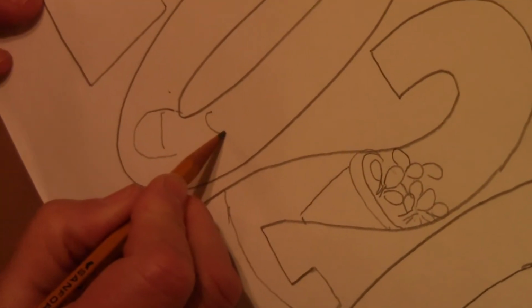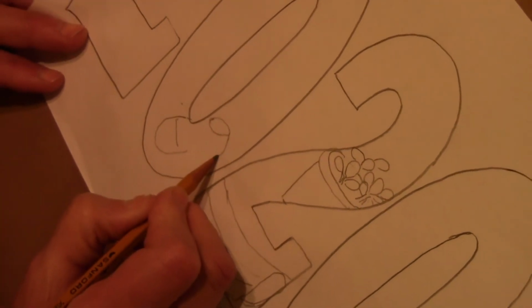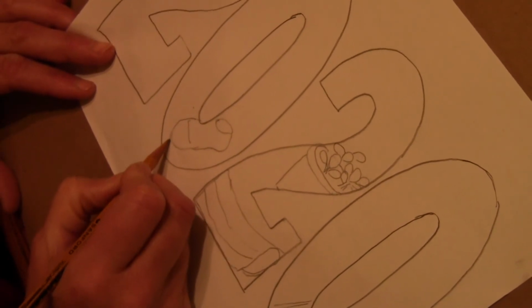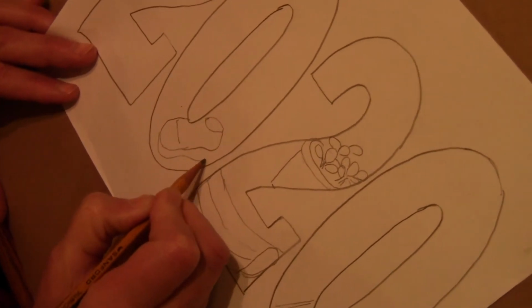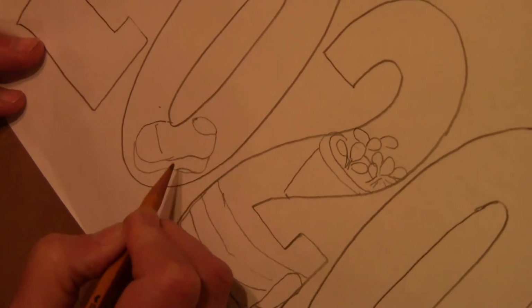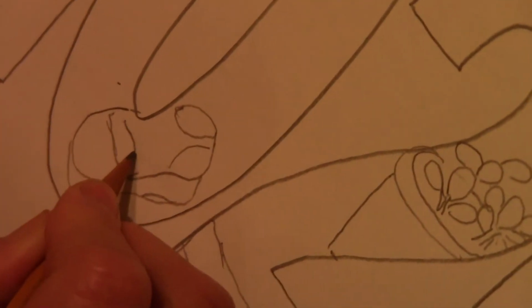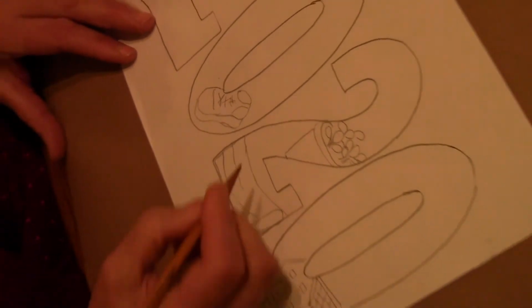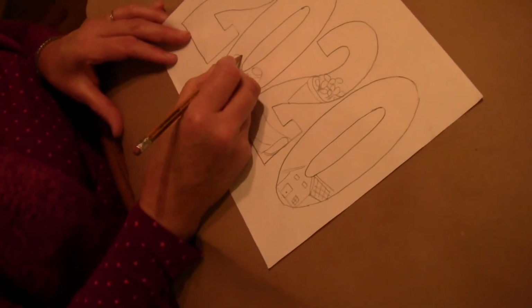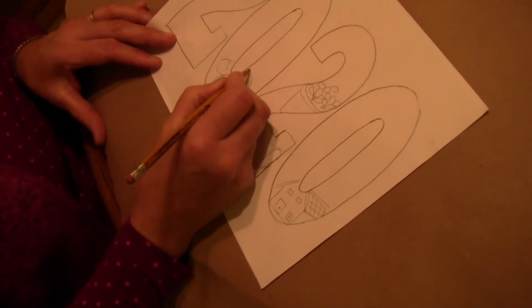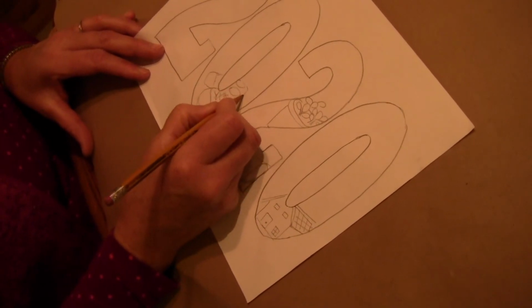Whatever words I chose on my word list, I want to start with the images first. And I can draw lightly so that I can edit or refine the drawings, and keep it simple.